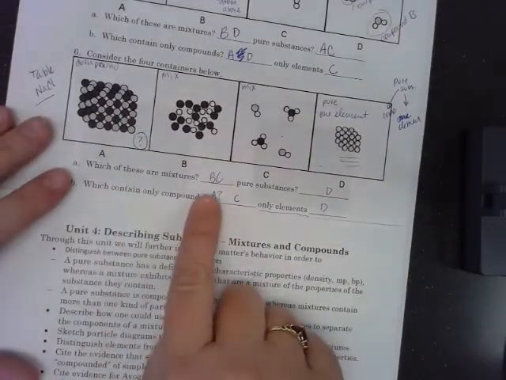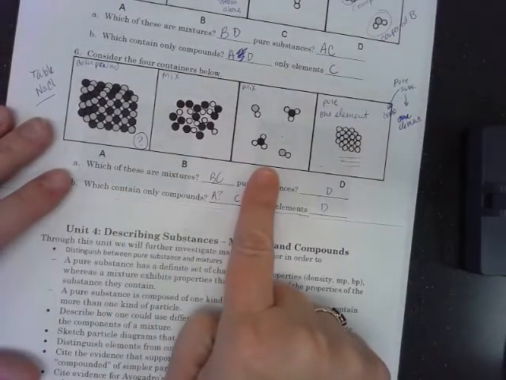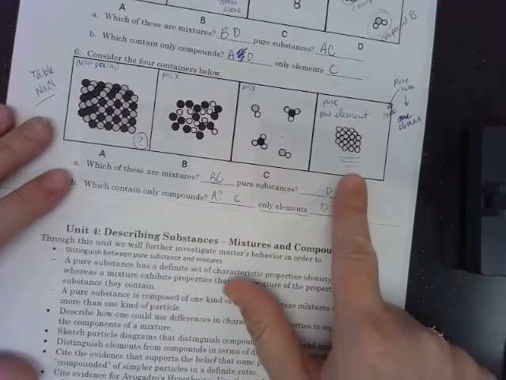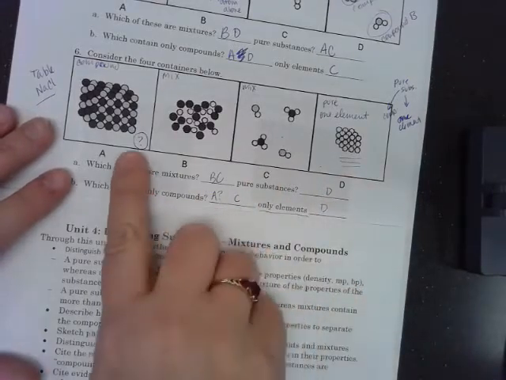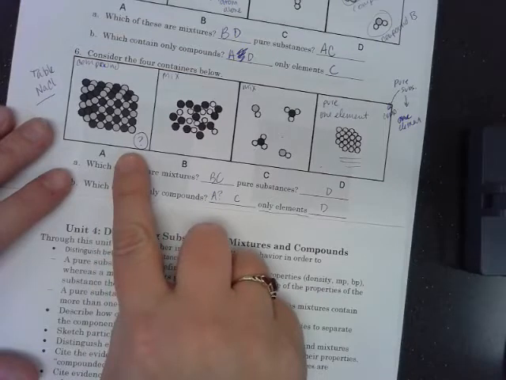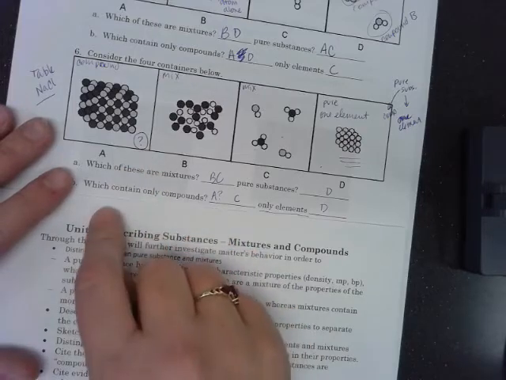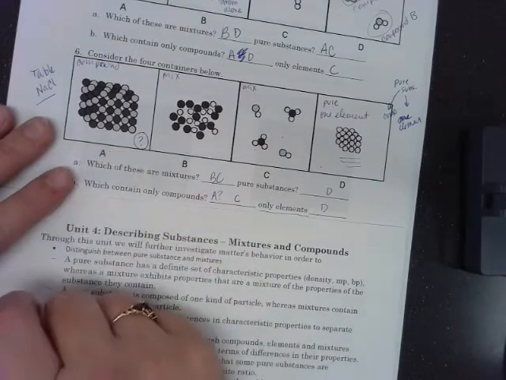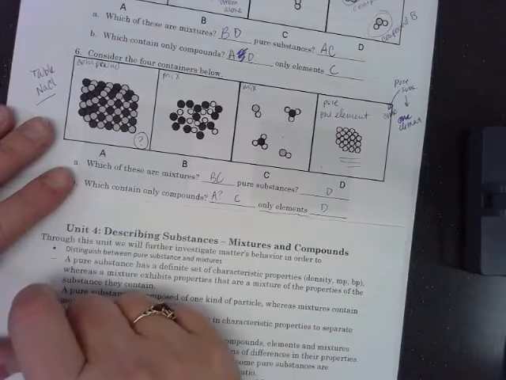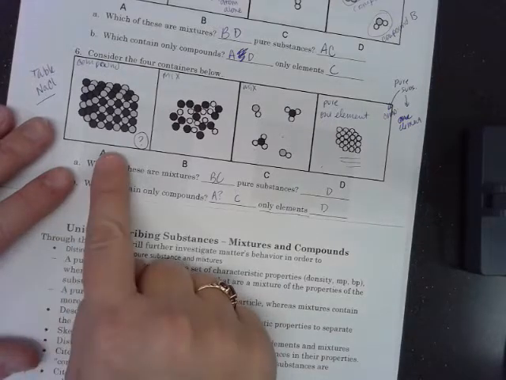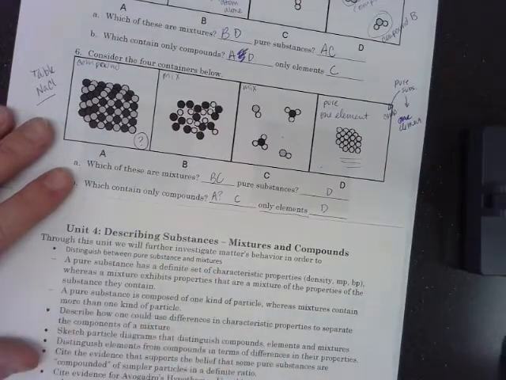All right, so I put B and C were mixtures. You guys didn't really have a problem with those at all. I put D was a pure substance. You guys didn't have trouble with that, and I put a question mark on A because we like to debate about that. I'm saying that A is a pure substance. Do you guys all think A is a pure substance? I think that this is a pure substance, but it's fun to argue about it. But then what's the actual answer? I think it's pure.